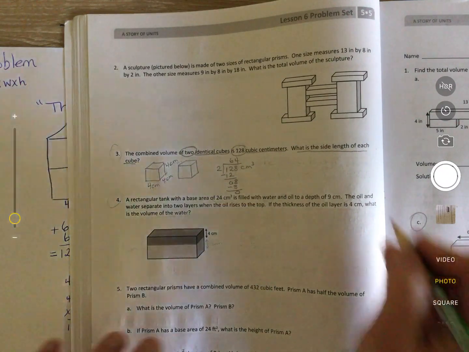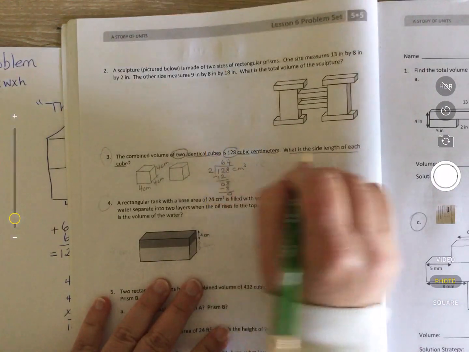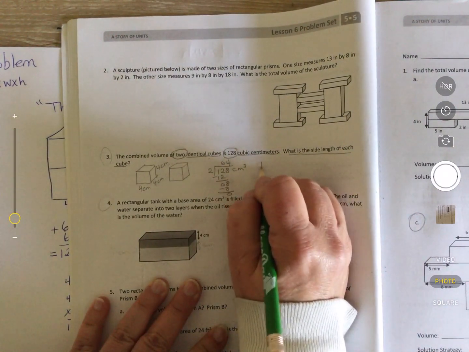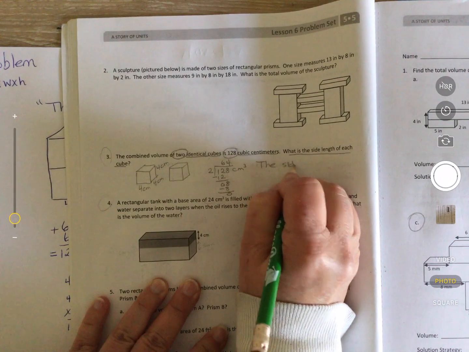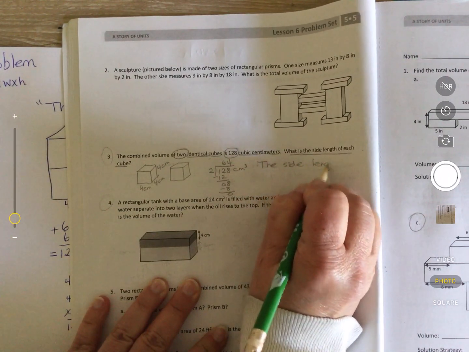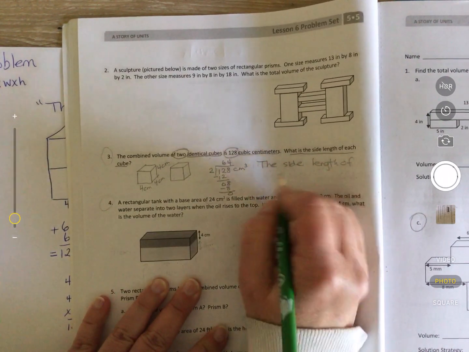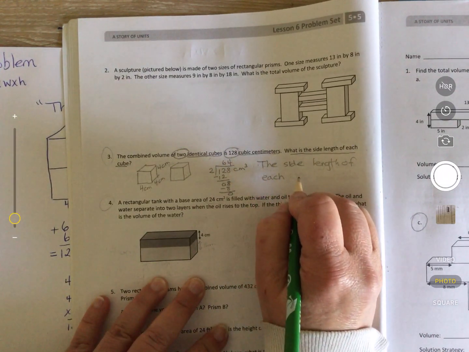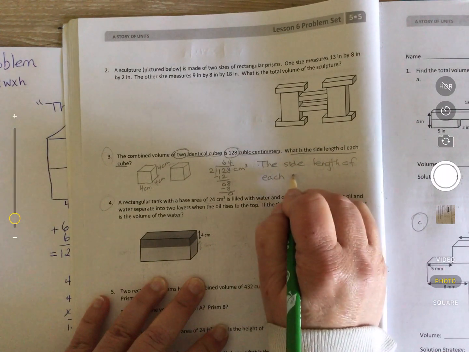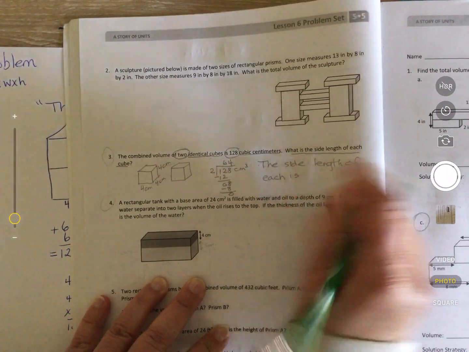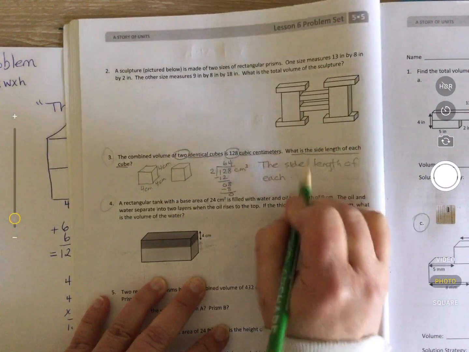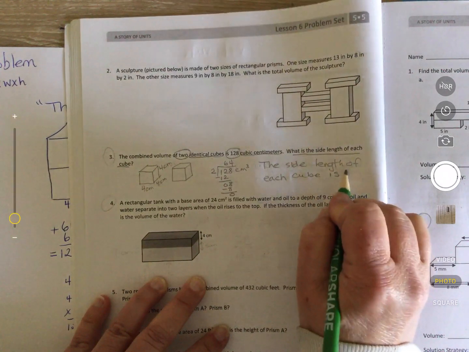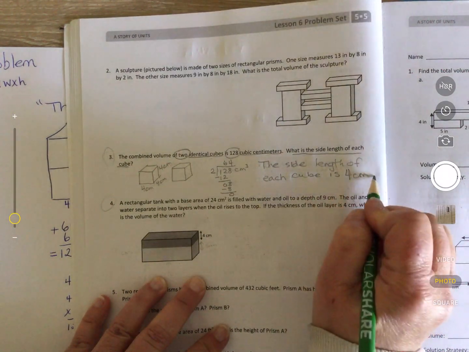Okay, so let's get our sentence on there. We're going to use our question as a sentence frame. So the side length of each cube is 4 centimeters.